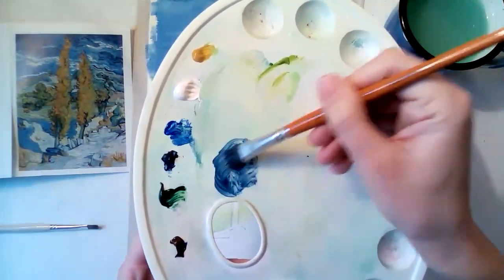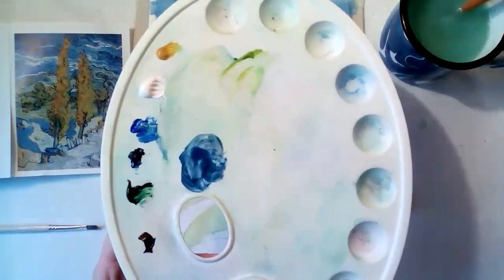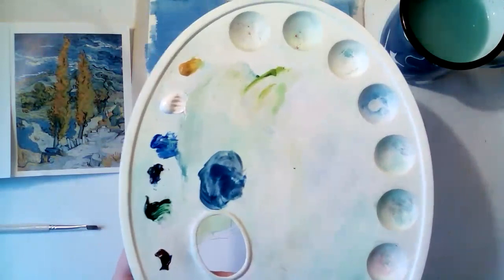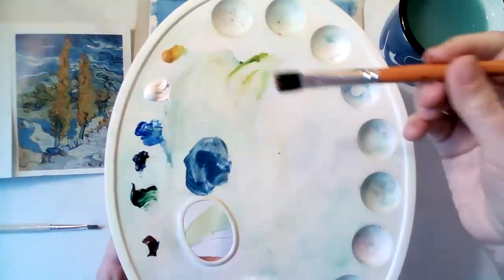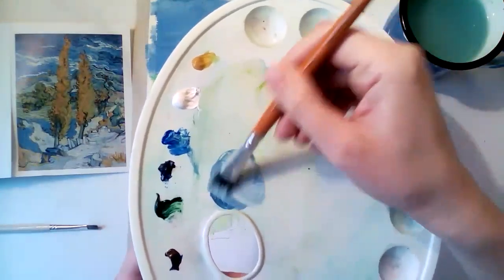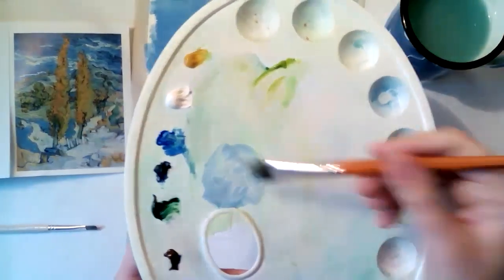It works also with green. I need more blue. You have no more blue? No, you have many tubes. Yes, I have two. So just blue, some brown, and then you see the white. And then you get this nice grayish color.